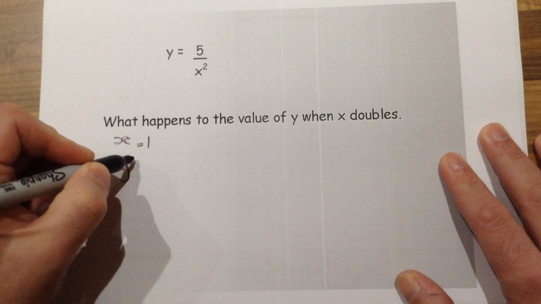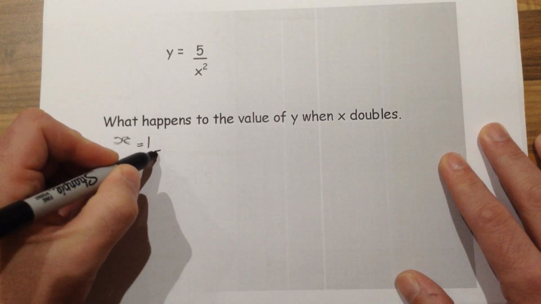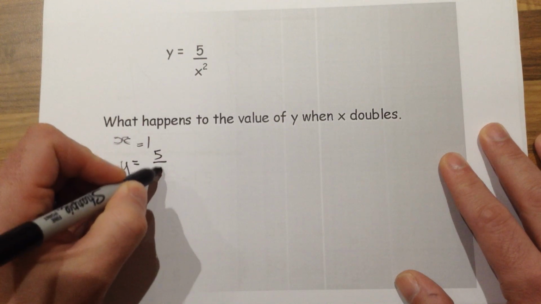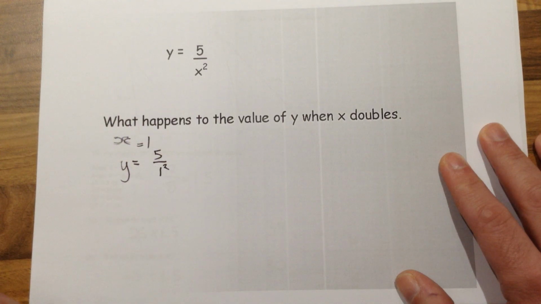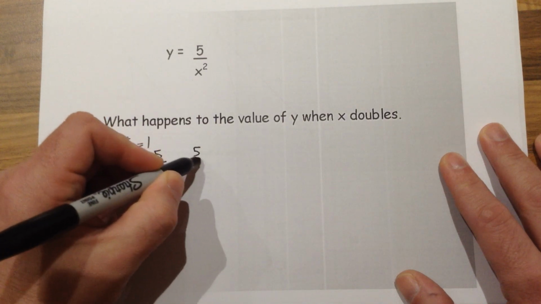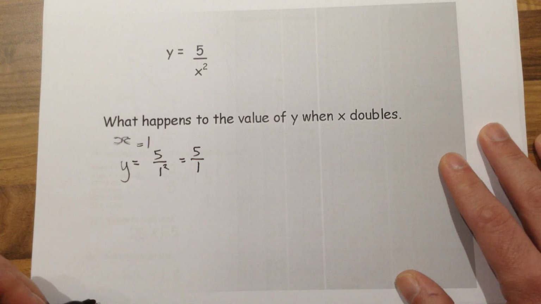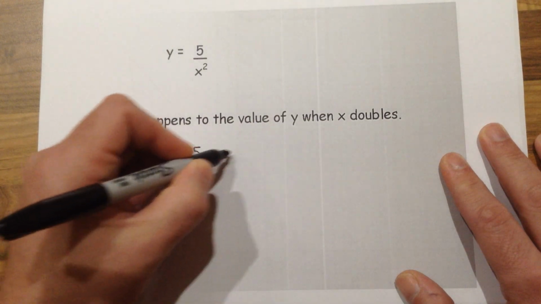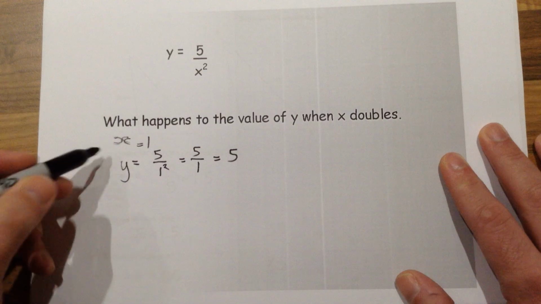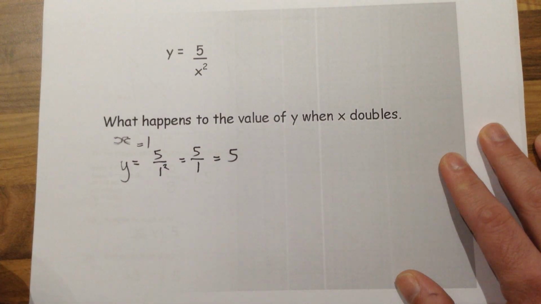So here we would do y is equal to 5 over 1 squared. Well, that's just the same as 5 over 1. And 5 divided by 1 is just 5. So this is the value of y when x is 1. It says what happens when we double it.